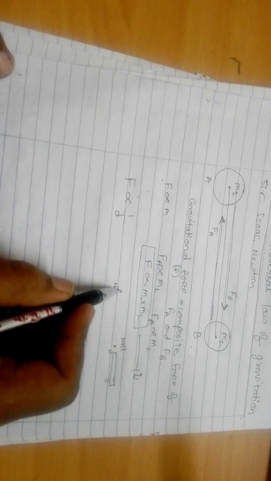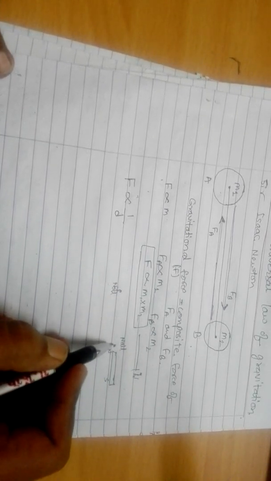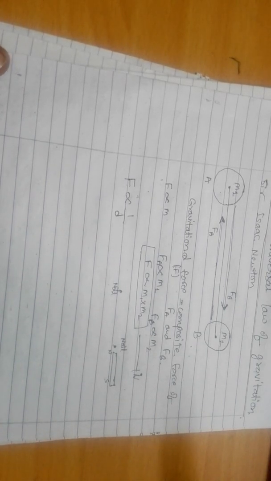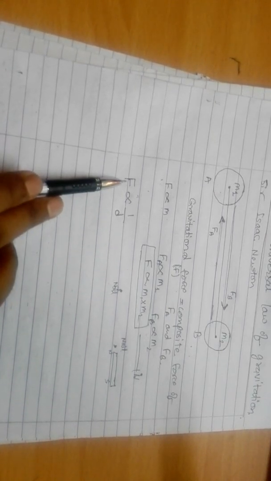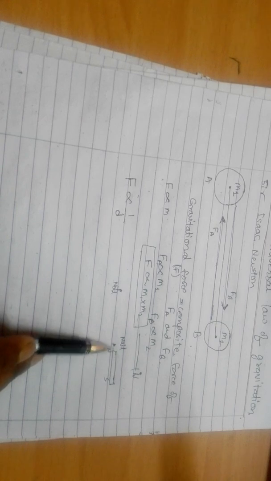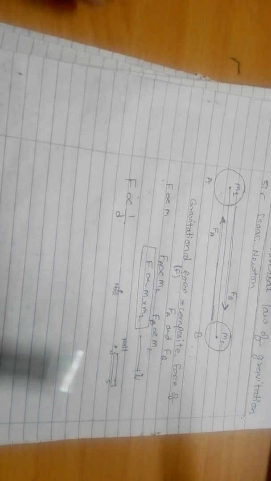In which case will you feel more magnetic force, the force of attraction? Definitely the answer is when it is near the magnet. So it shows that force of attraction is inversely proportional to distance. If distance increases, less force is experienced. If distance decreases, more force is experienced.